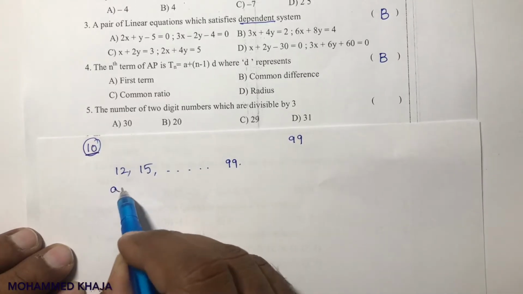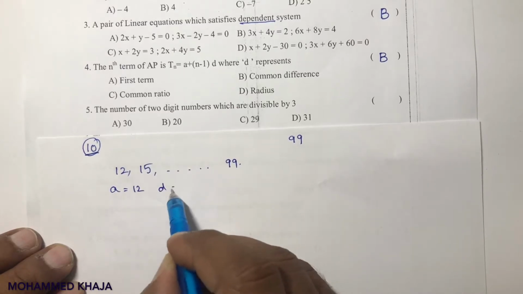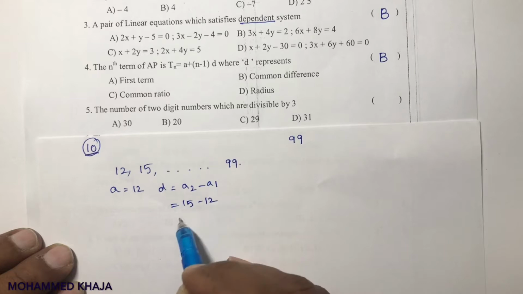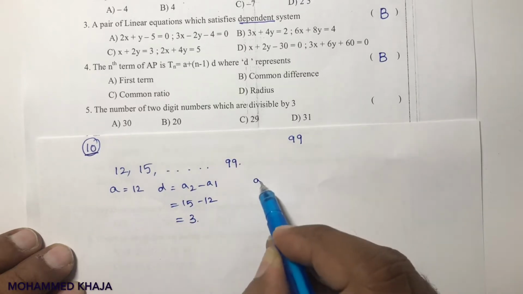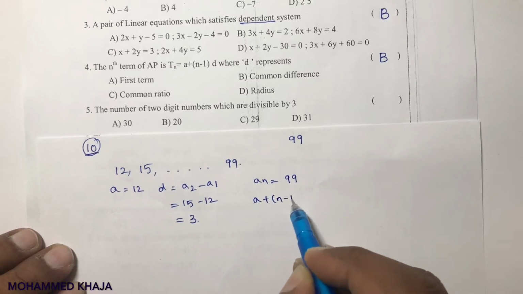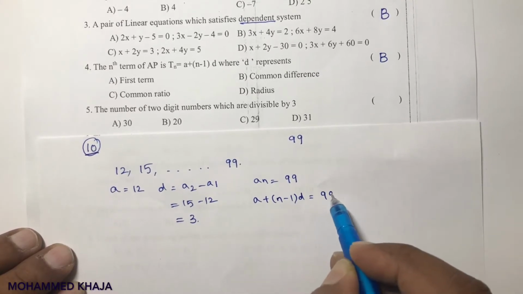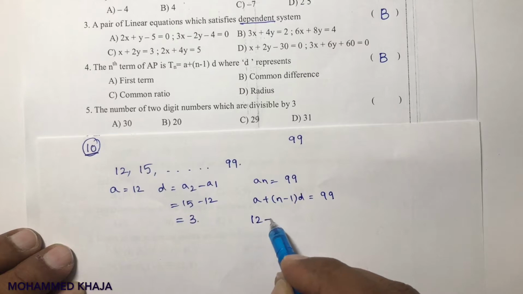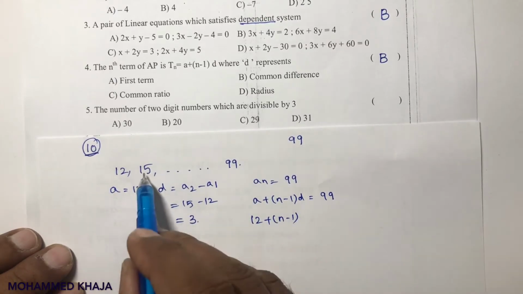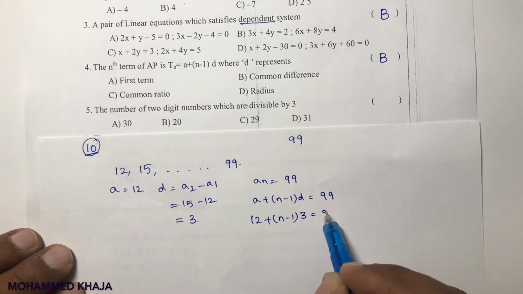Now see here, the first term is 12. The common difference a2 minus a1 is 15 minus 12, that is 3. And an equals 99. An is a plus n minus 1 into d, so 99 equals 12 plus n minus 1 into d. D we got as 3.